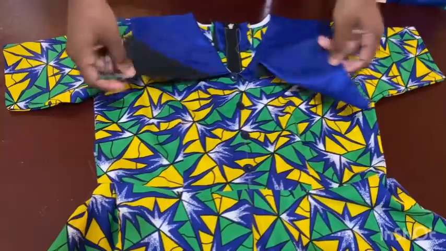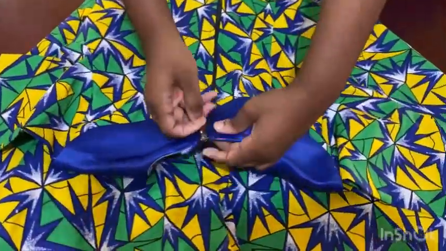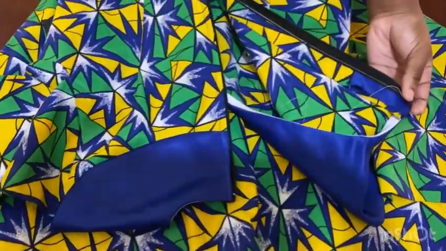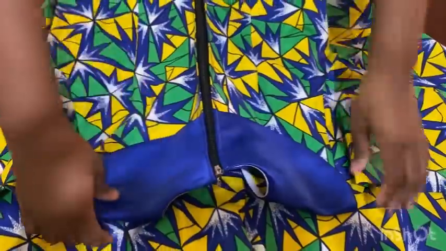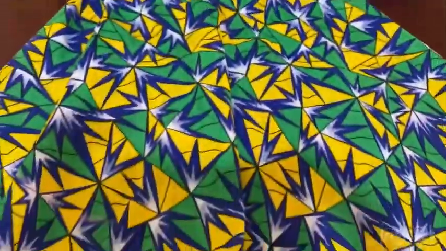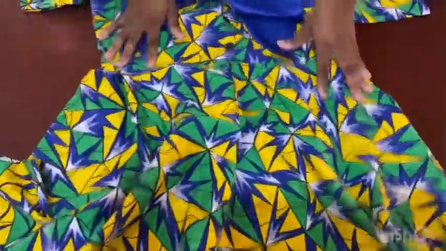So this here, once you sew it here, all you have to do is just stitch everything into your zipper. So you see mine goes right into the zipper here, just like this. So you see when you close it, it closes with the zipper. This is the back here, and then this is the skirt part. You see the flare. And yeah, that's basically it here.